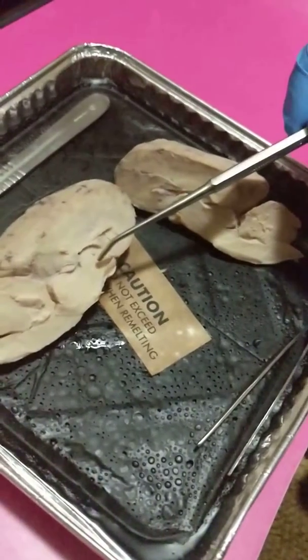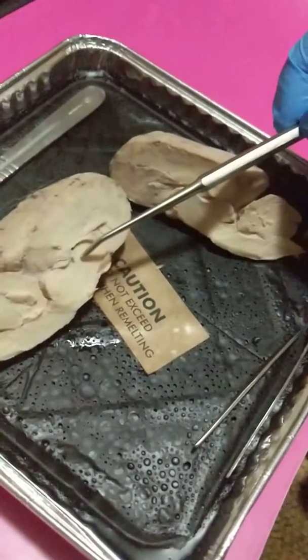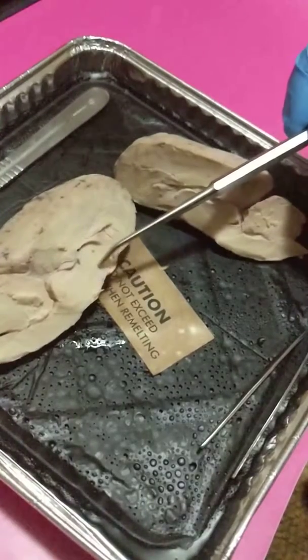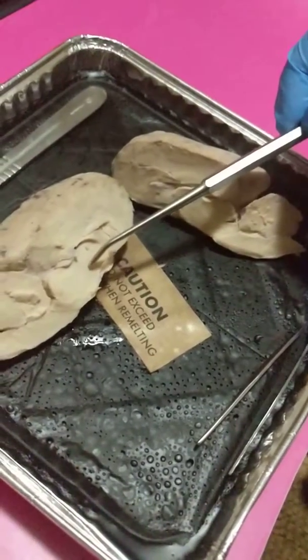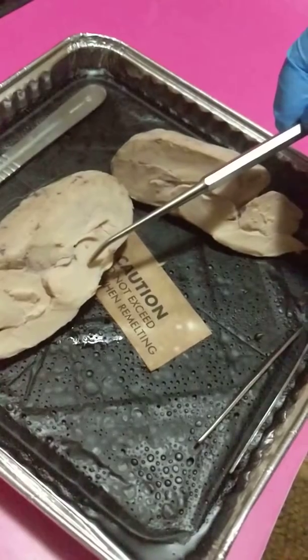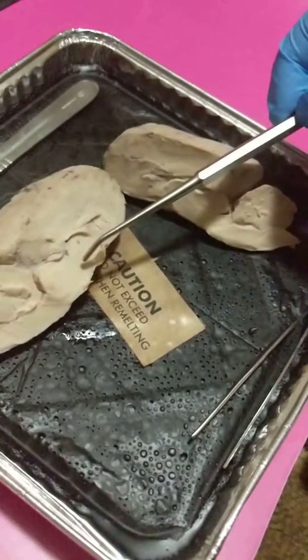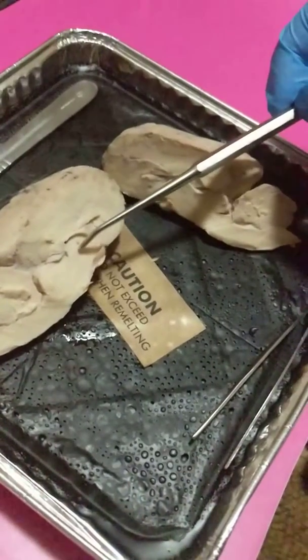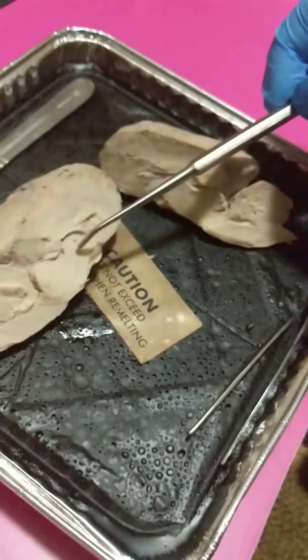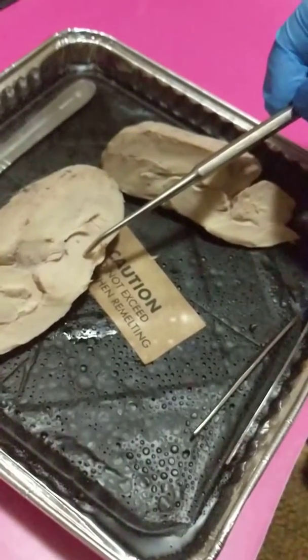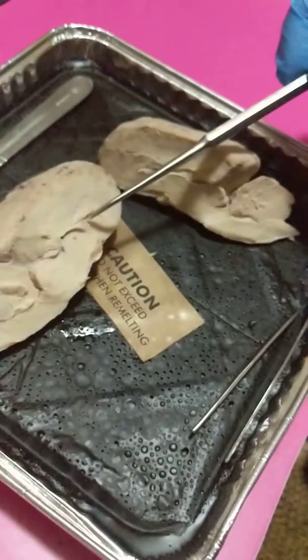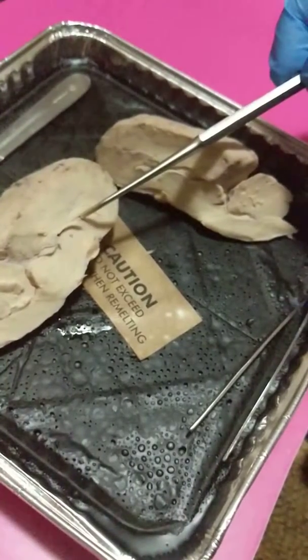And underneath that, we also have the thalamus, which is in this area here. The thalamus is where most of the sensory nerves go into. And then also over here we have a ventricle.